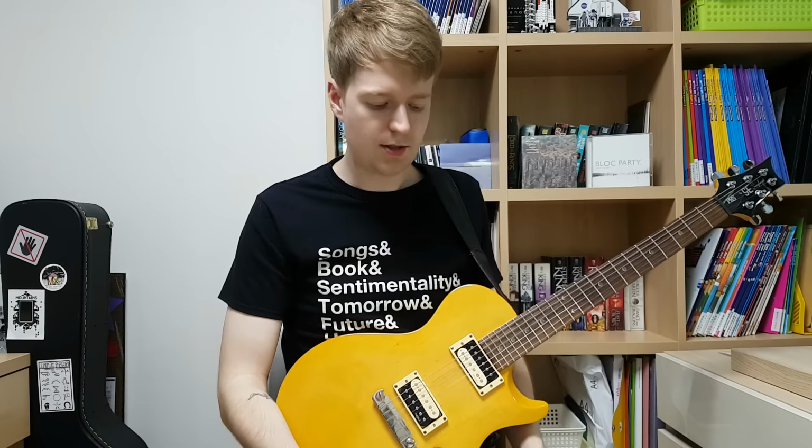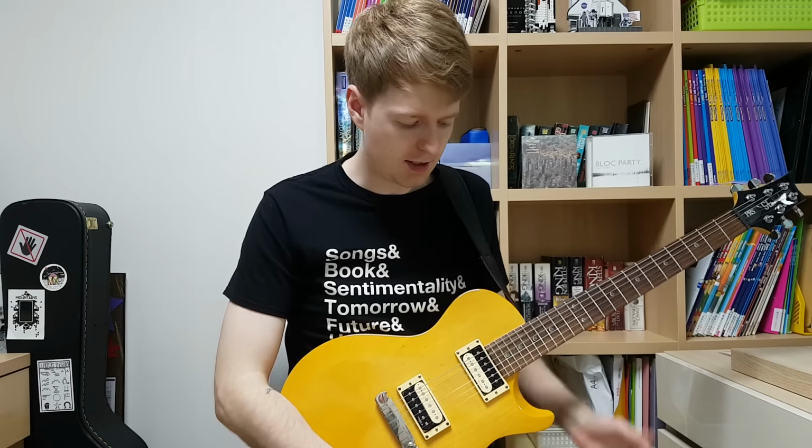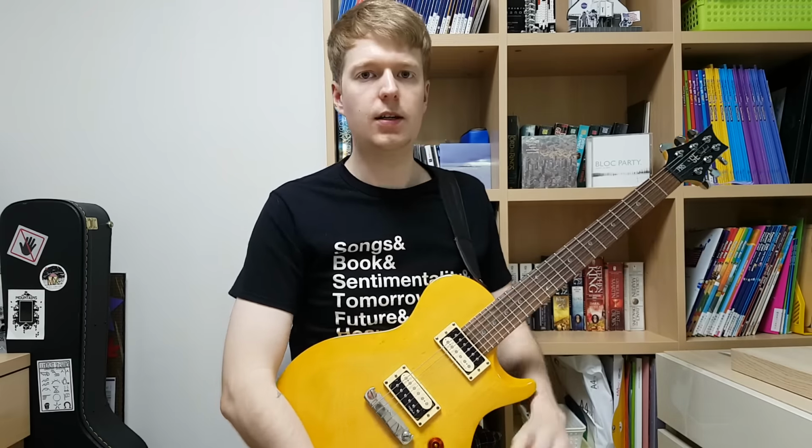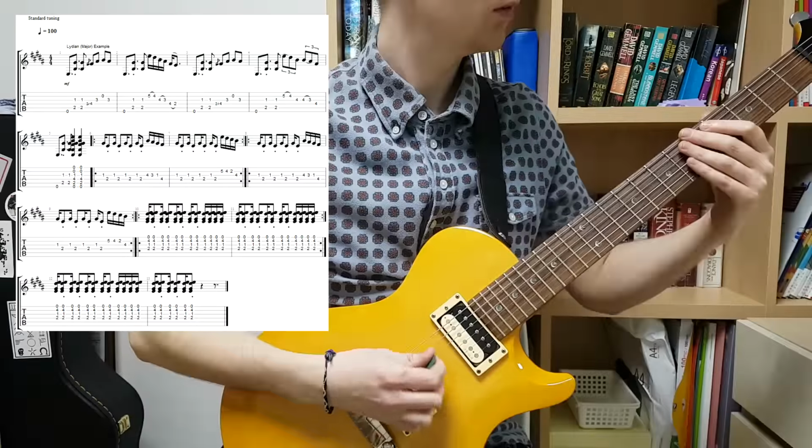So right, on to examples. First up is an example using E Lydian again, so we're in the key of B major. It's kind of an example of an outro to a song that I wrote.